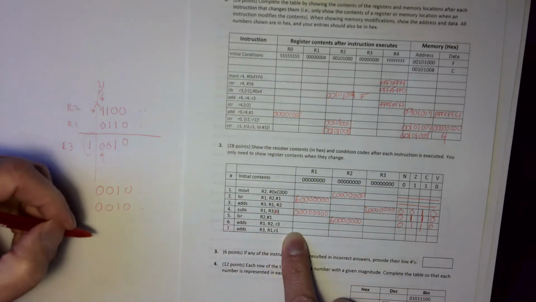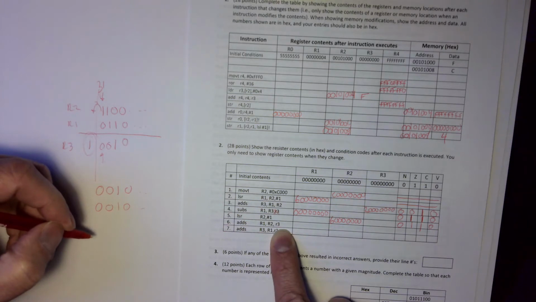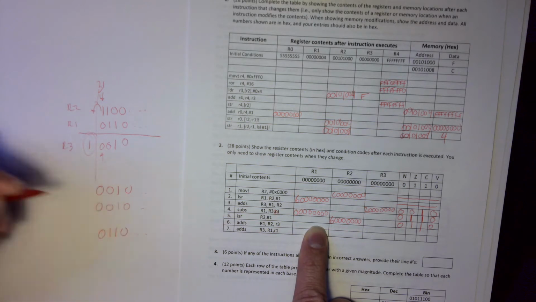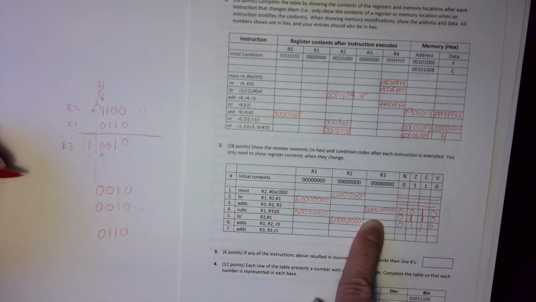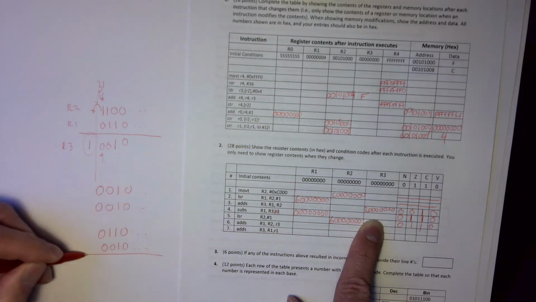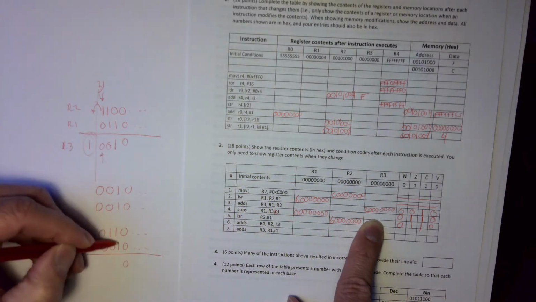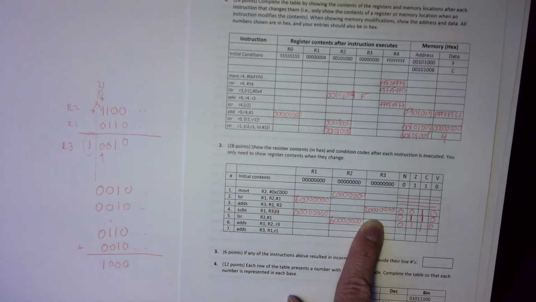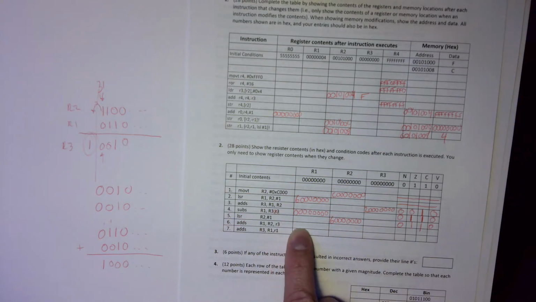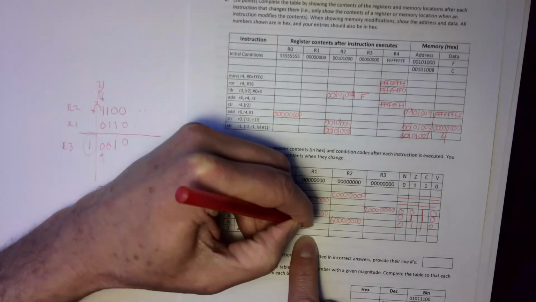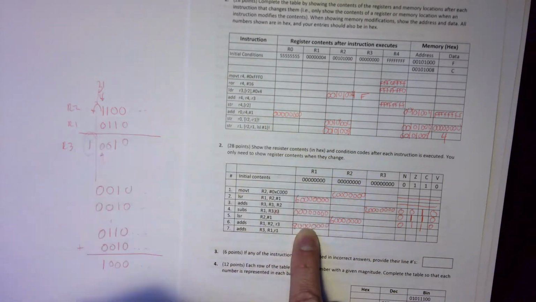So I'm going to add R2, which contains in the upper bits a 6, a bunch of bits, plus R3, which contains a 2 and a bunch of bits. So when I add those, I'm going to get 0. 1 plus 1 is 0, carry the 1. 1 plus 1 is 0, carry the 1, 1, and a bunch of bits. So I'm going to get here then, I'll write that down, that's an 8. That's the only register that changes.